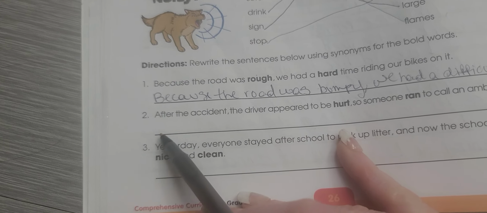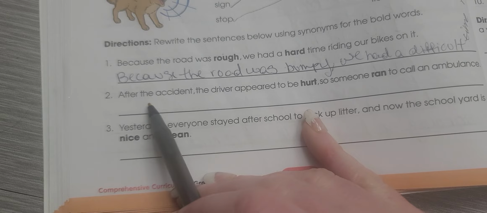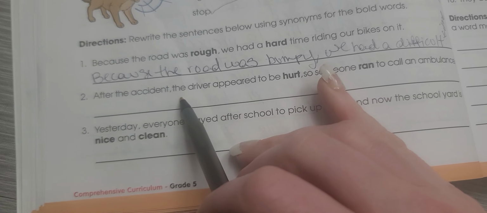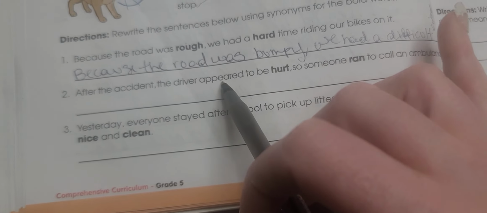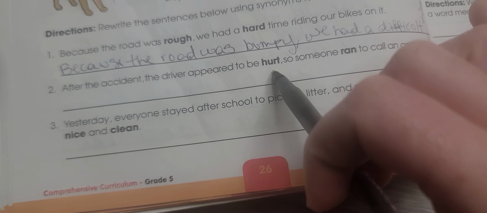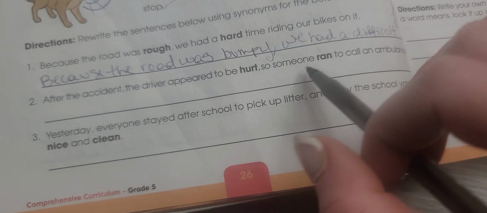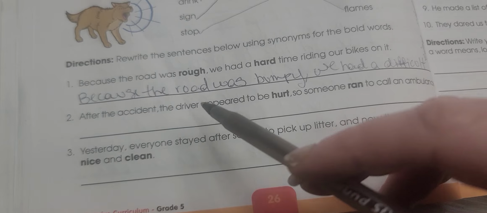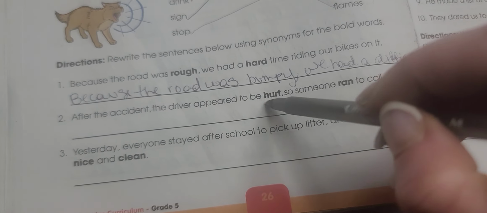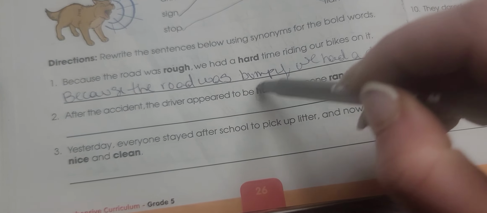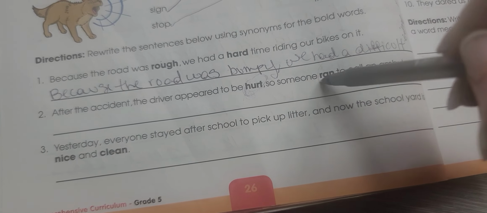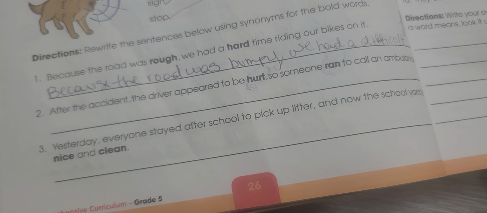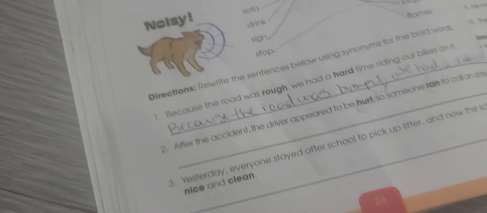Our next sentence, number 2, is after the accident, the driver appeared to be hurt, so someone ran to call an ambulance. And so what we're doing with these sentences is we are looking for the synonyms for the bolded words. And the bolded words are hurt and ran. And again, they just don't give us much space. So let's work on this one together.